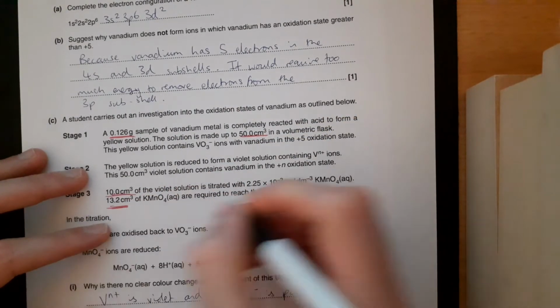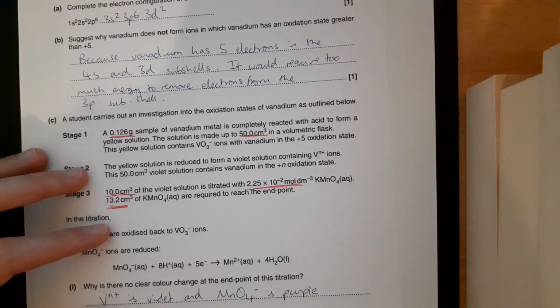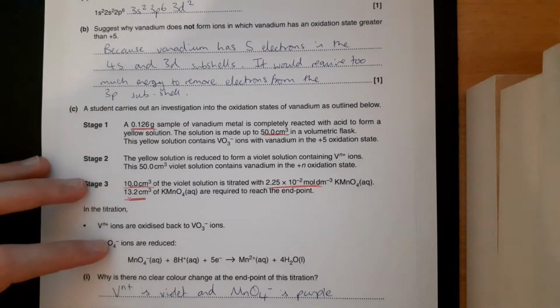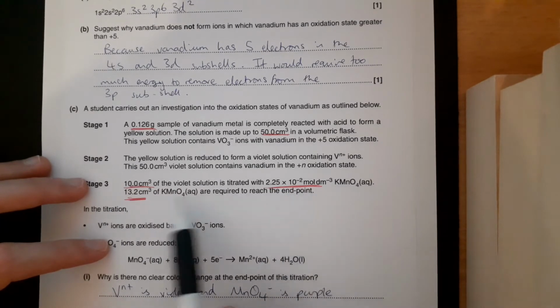Let's just find all the numbers here. This is all the stuff that we need to use. So where we're going to start, I'm going to start with working out moles, like we always do with these calculations. And this is where we're going to start with the manganate, because this is the only thing that we've got both the concentration and the volume for.